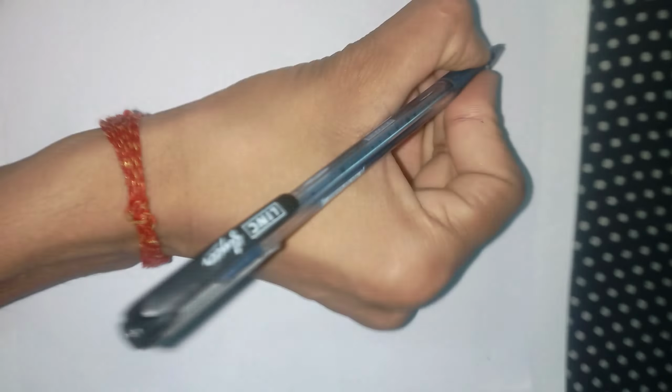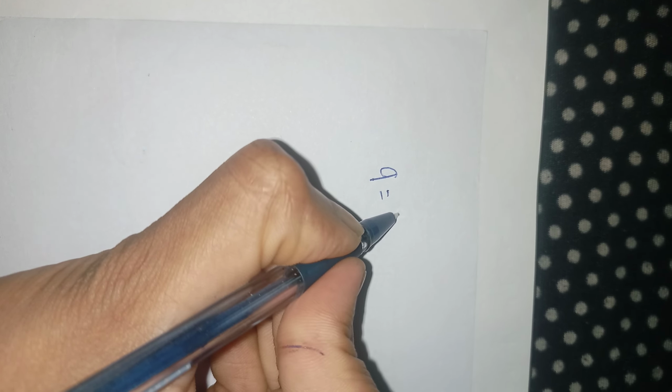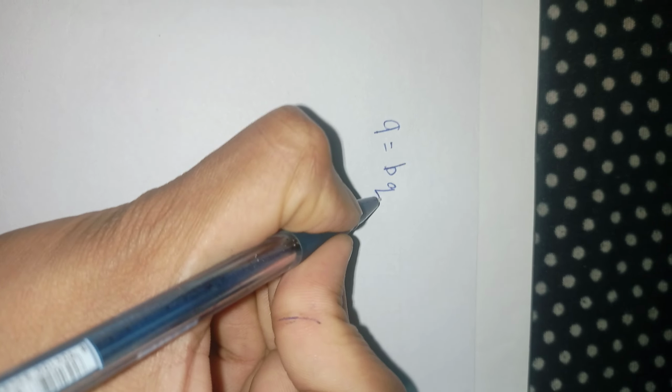Let's study. Euclid's division lemma says if we divide a number A by another number B, then we get quotient Q and remainder R such that, let's write, A equal to BQ plus R.